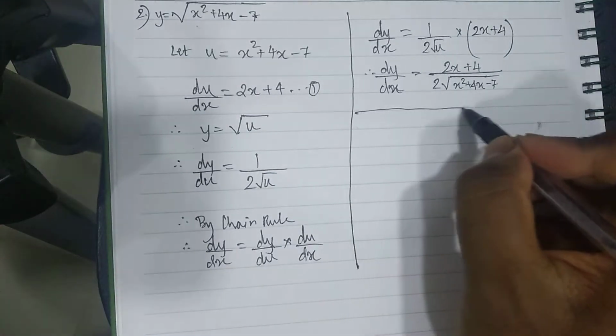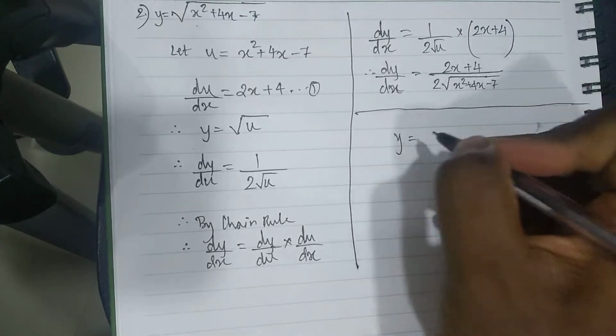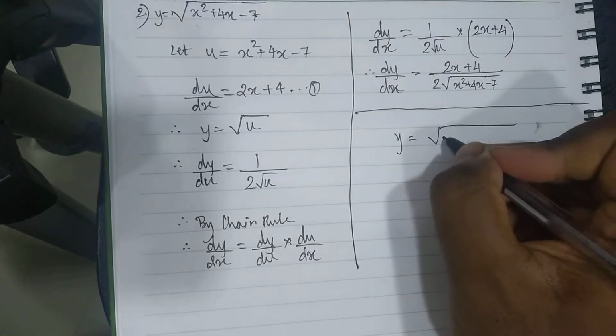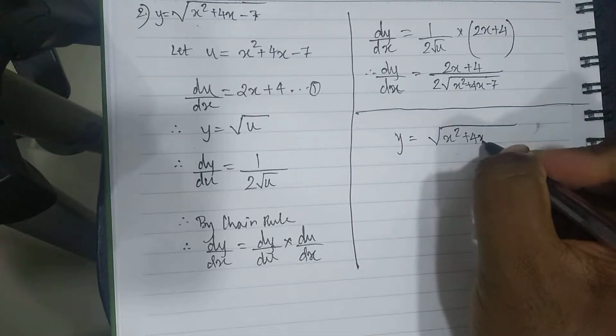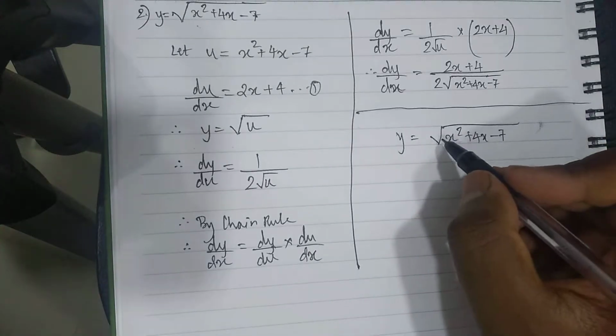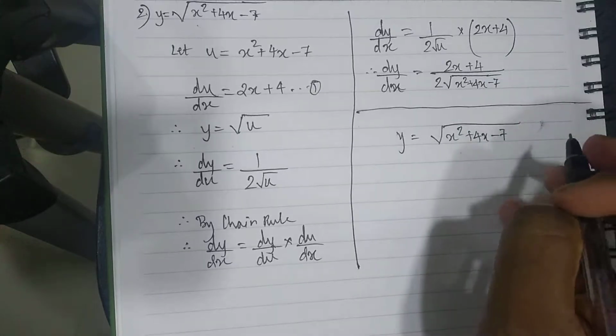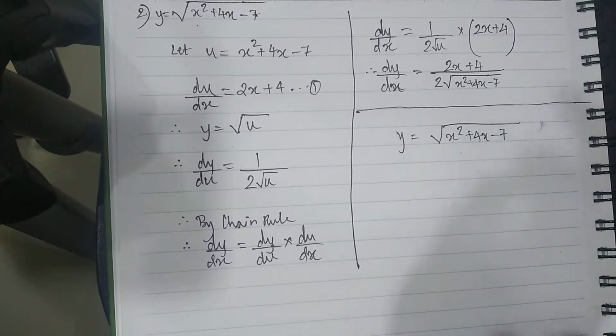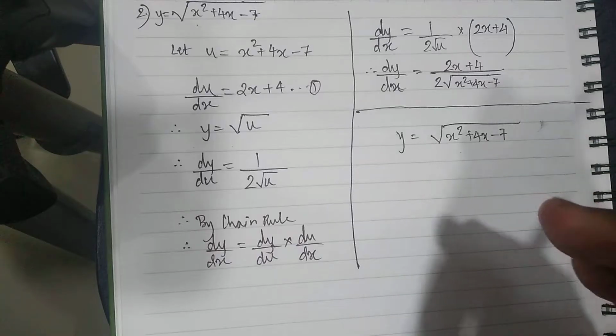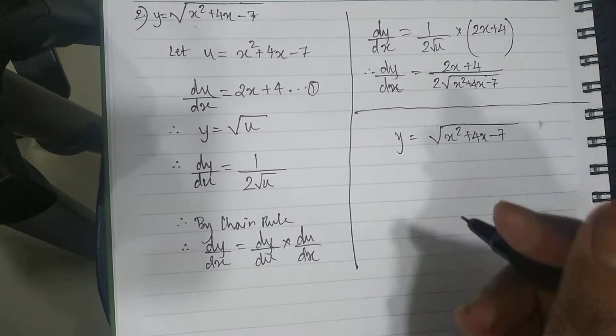So this was using chain rule. Now let's try with the direct method. y is equal to square root of x square plus 4x minus 7. As I said, our outer function is the square root function, and the inner one is the polynomial. You will first take the derivative of the outer function, then multiply that with the derivative of the inner function.